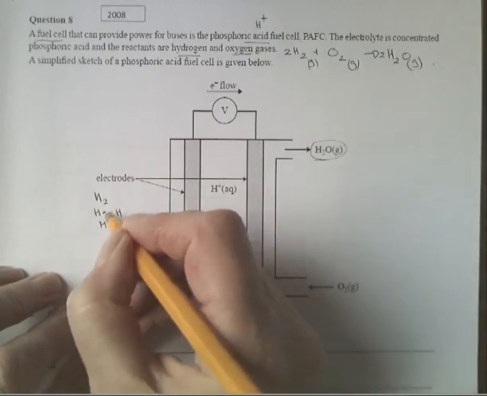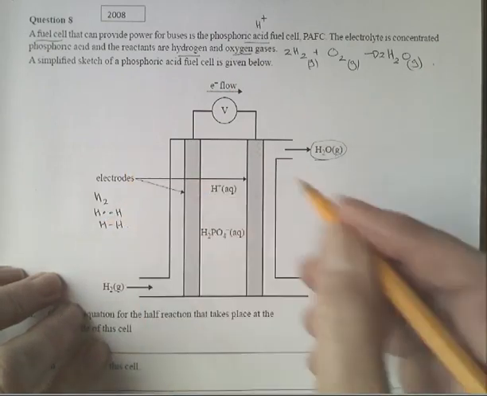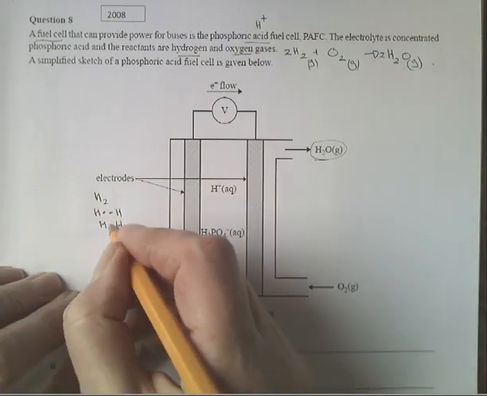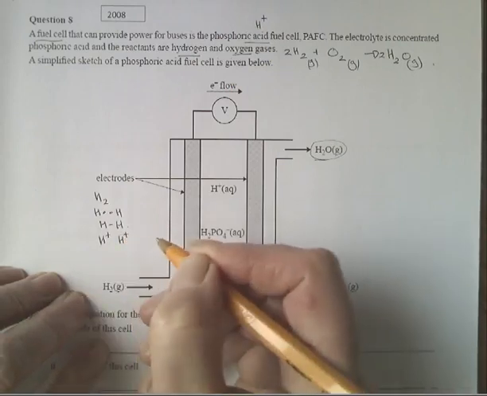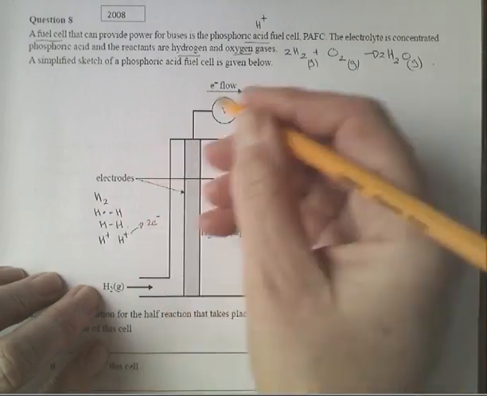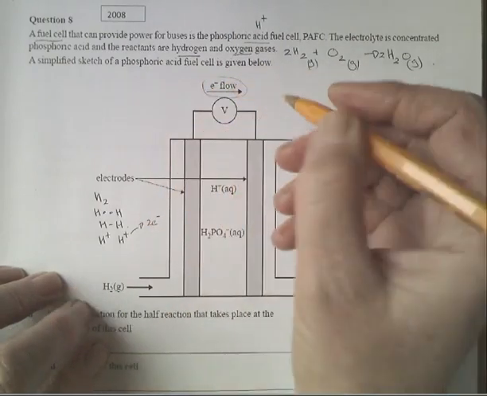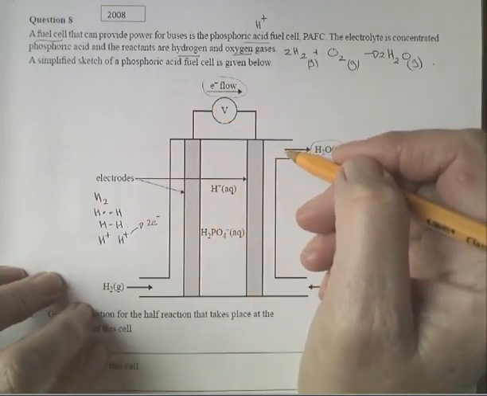So they're going to lose those electrons. This is the fuel over here. All of your fuel cells have a fuel and oxygen. This is your fuel. They're going to lose their electrons and become hydrogen ions, so 2 hydrogen ions. So therefore they're going to lose their electrons. The electrons flow. This is the most important thing with any of these. Which direction are the electrons flowing?